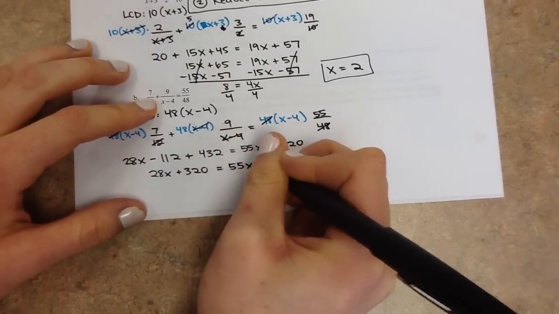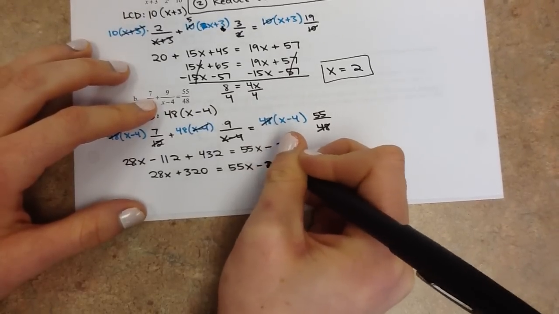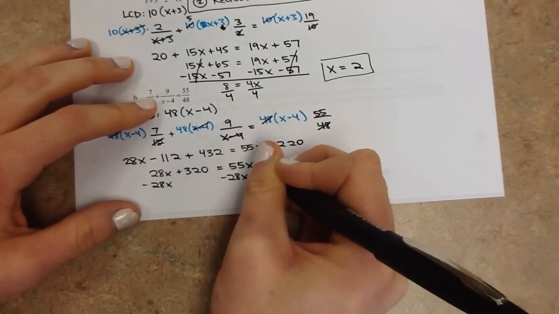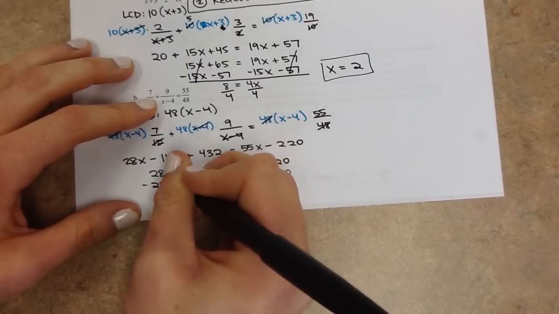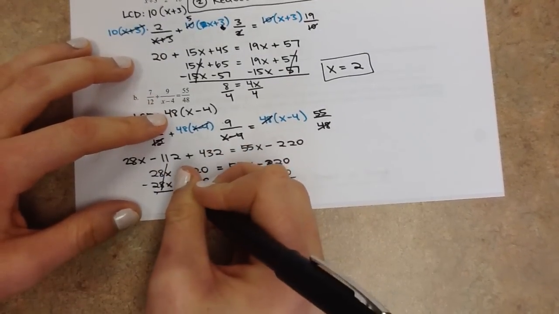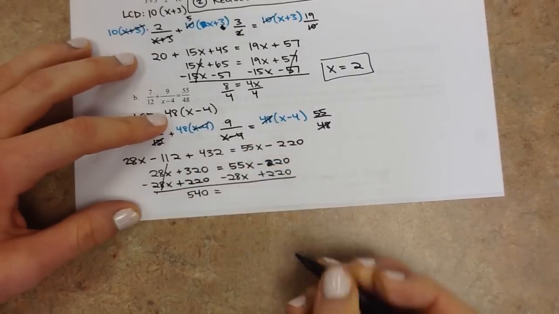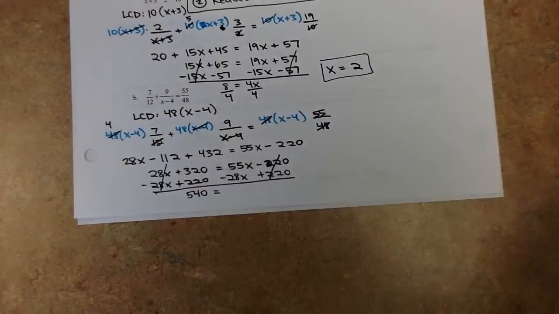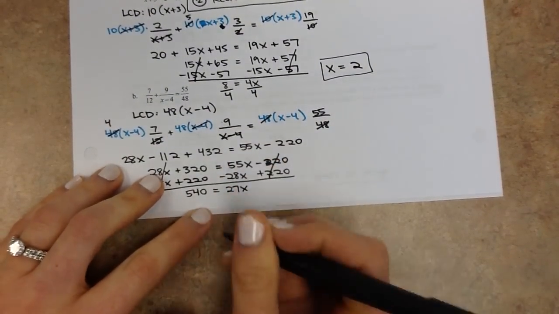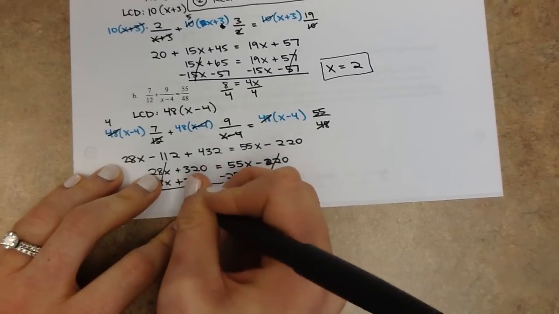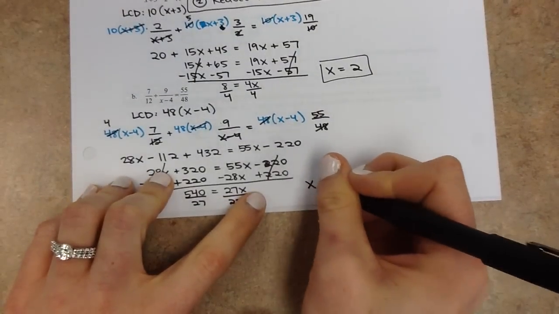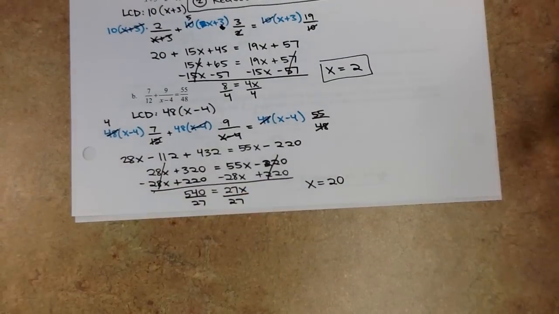And then I can do what I did on that last problem, where I subtract this 28x from both sides, and then I can add this 220 to both sides. Okay, so these cancel, and I'm left with 540 equals, and then these cancel, and I am left with 55 minus 28, which is 27, x. And then as a last step, I'm going to divide both sides by 27. And so 540 divided by 27 leaves me with 20. Okay, so that is hopefully my answer.